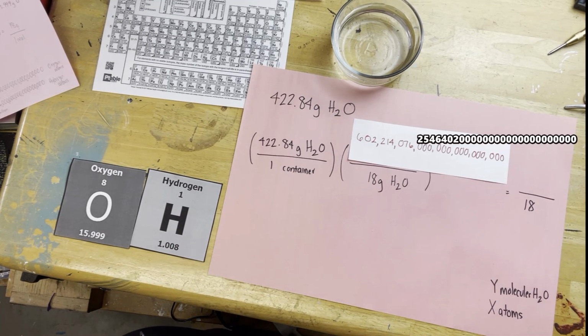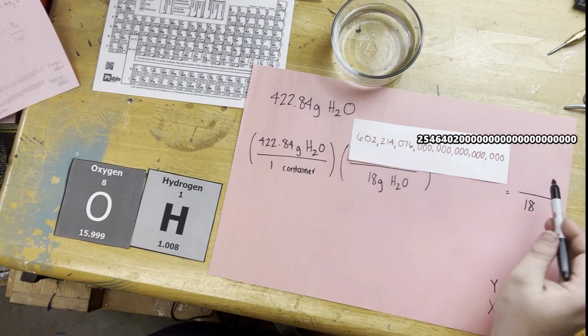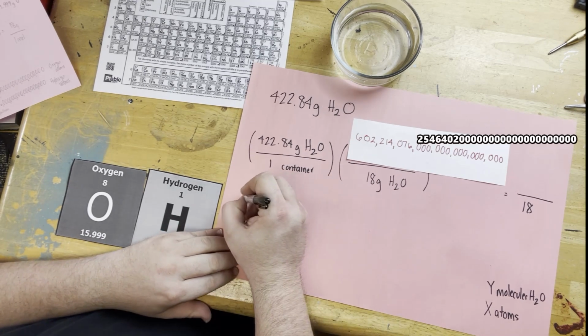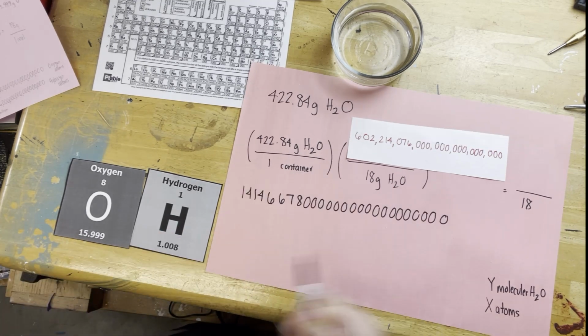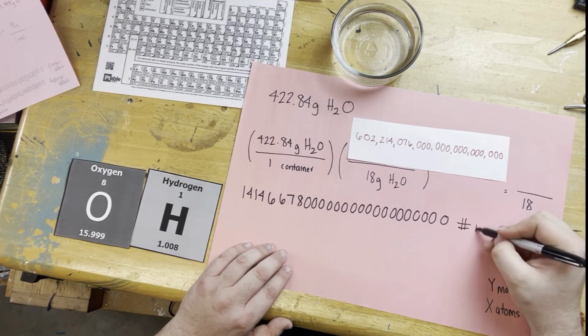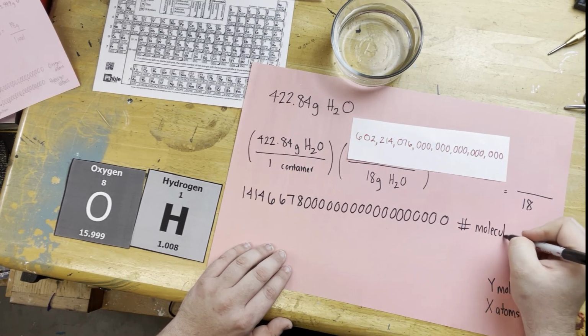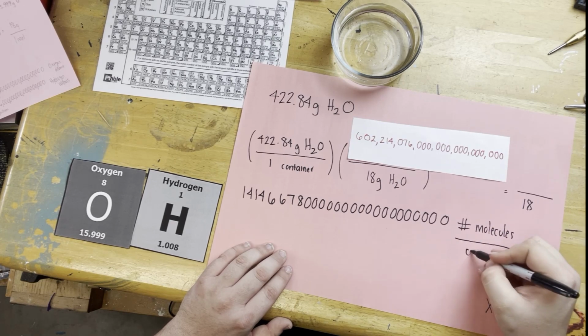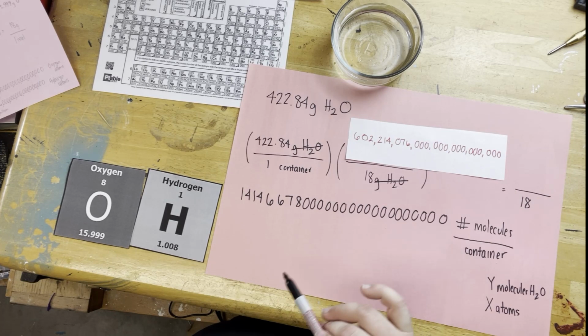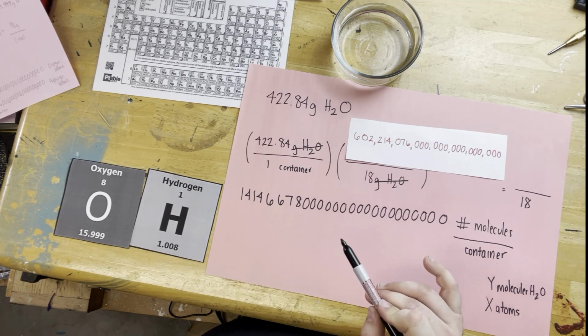Wonderful. If we were to take this number and divide it by 18, we would end up with the following number. This number is the number of molecules in my container. Remember, this number represents some number of molecules.